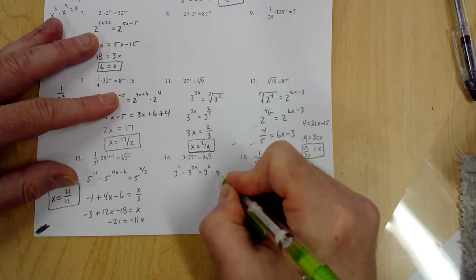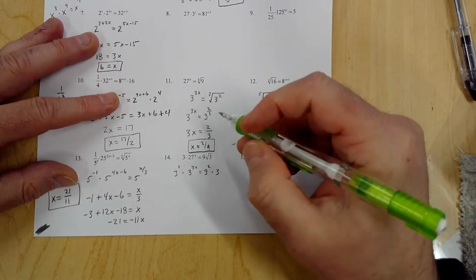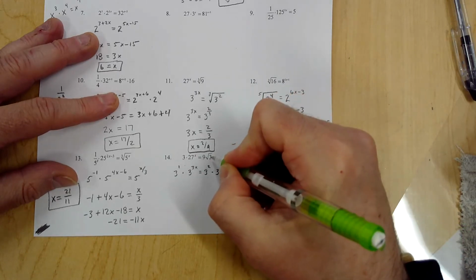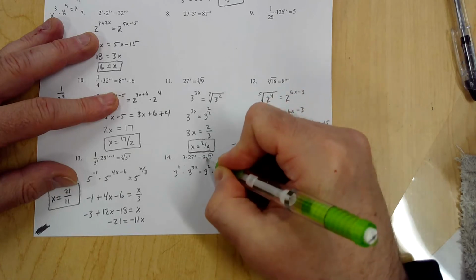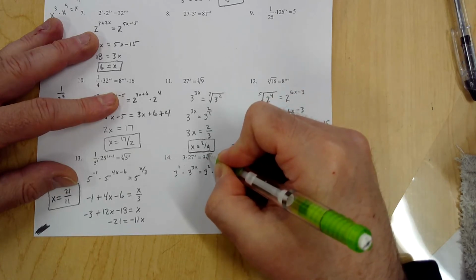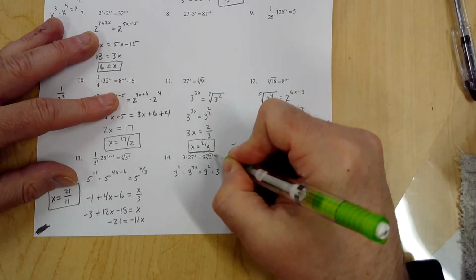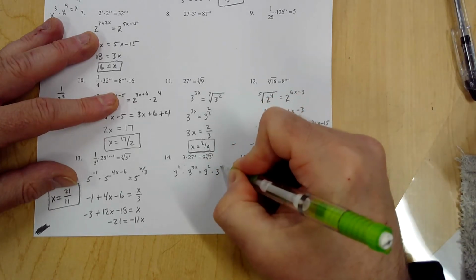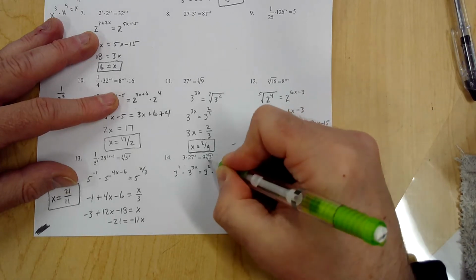The 3 is the base, so I don't need to change it, but I need to figure out how to get rid of the square root symbol. Hopefully you remember this. The number 3 has an exponent right there. It's a 1, but we don't write it. A square root symbol has a root right there, but we don't write it. It's a 2. So the fractional exponent that this turns into is a half. And hopefully 1/2 looks familiar. 1/2 means square root.